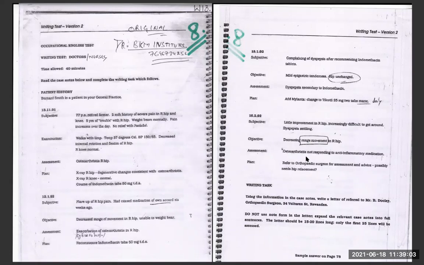So I'm writing this letter regarding Mr. Smith, who has been diagnosed with osteoarthritis which is not responding to anti-inflammatory medications, and also he has decreasing movement in the right hip. So he is being referred under your expertise for assessment and your expert advice, and also he might need hip replacement. So I have to mention this hip word to make it better.